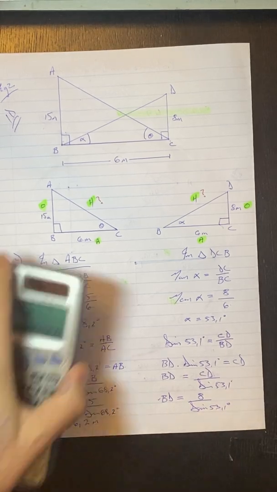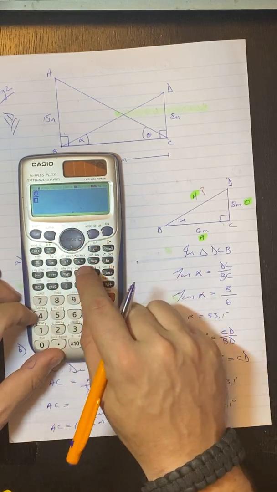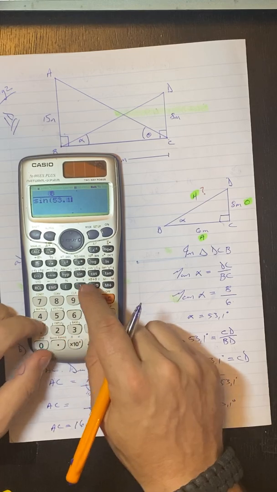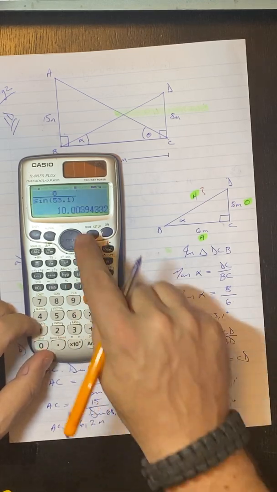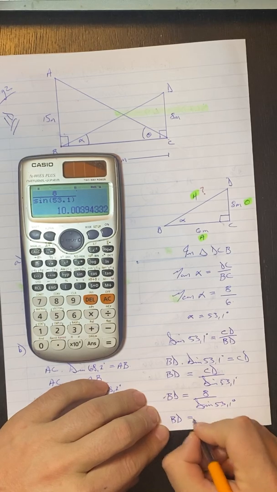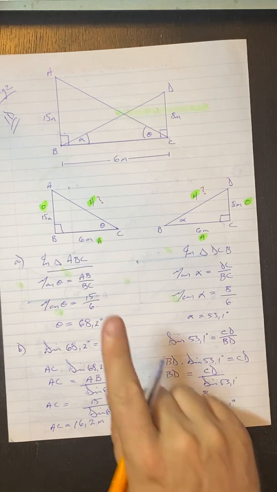Put that on our calculator. So 8 over sine 53.1, and to 1 decimal place we get BD is equal to 10 meters. So we've got the length of both the ropes.